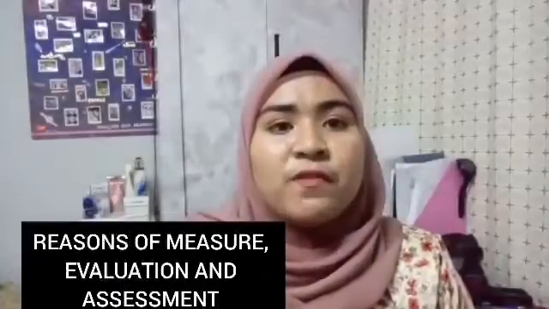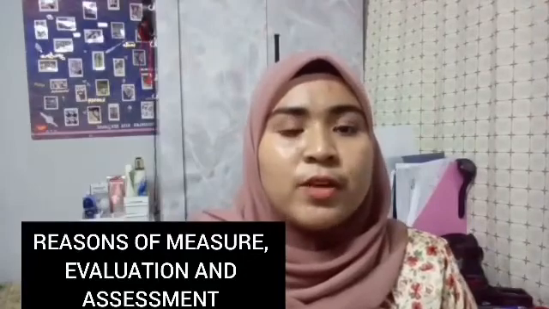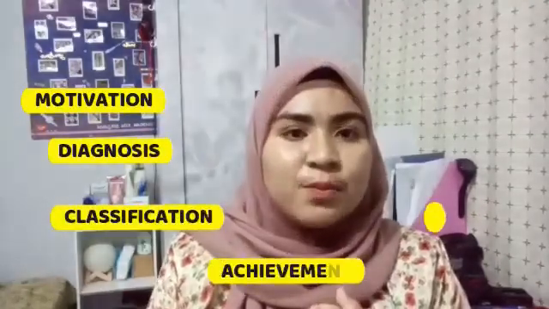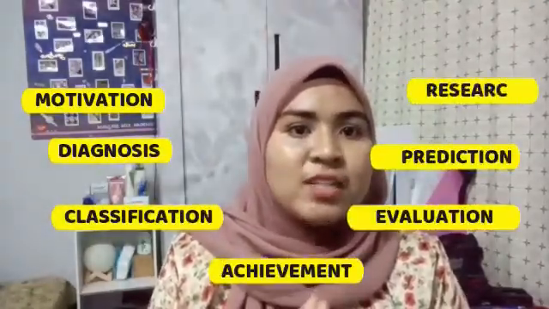Now we continue with reasons for doing measurement, evaluation, and assessment. There are 7 reasons. The first one is motivation, diagnosis, classification, achievement, evaluation of instruction program, prediction, and the last one is research. Okay, we continue with motivation. This test helps athletes motivate themselves when looking at their achievements and makes them work harder to achieve the best level of agility.